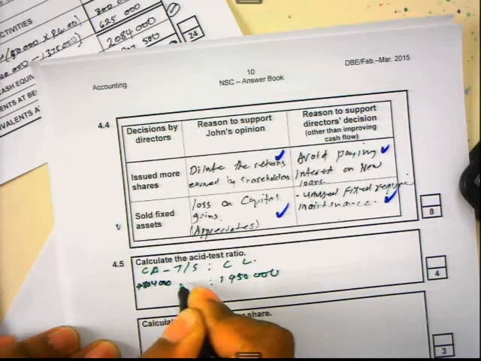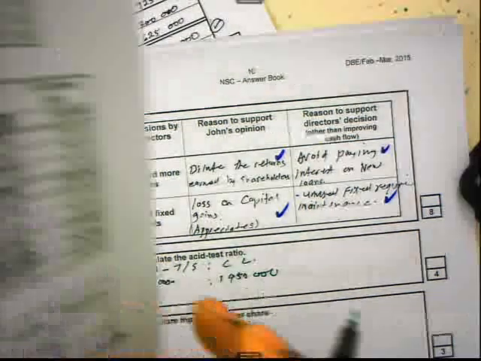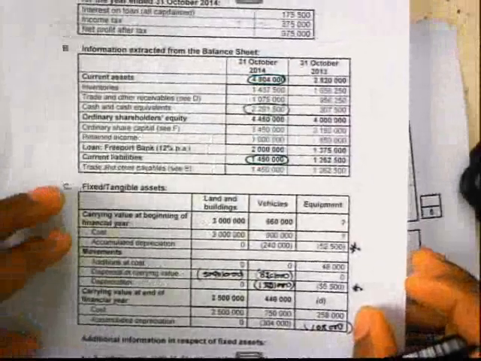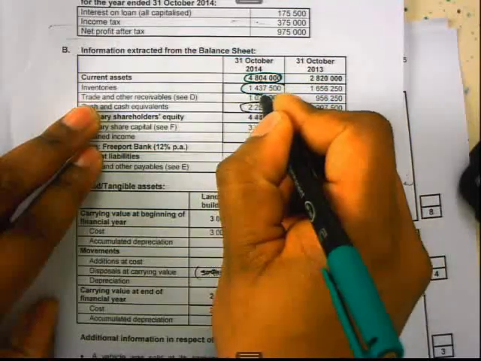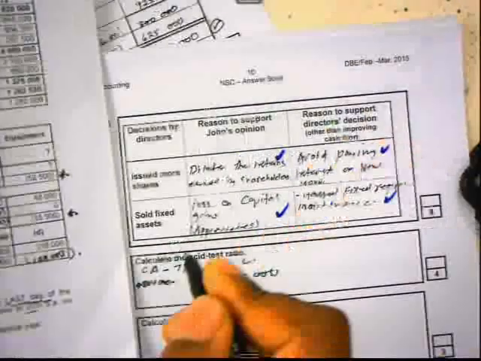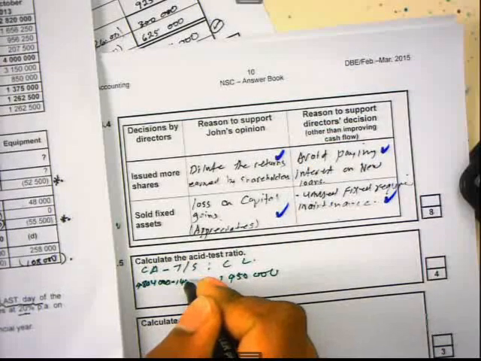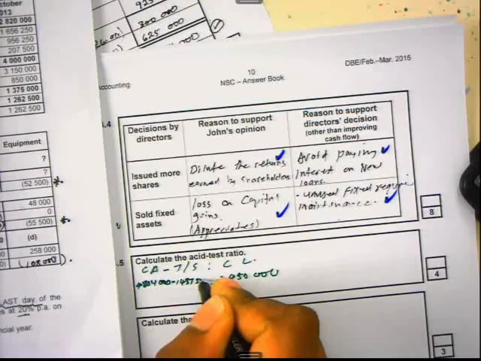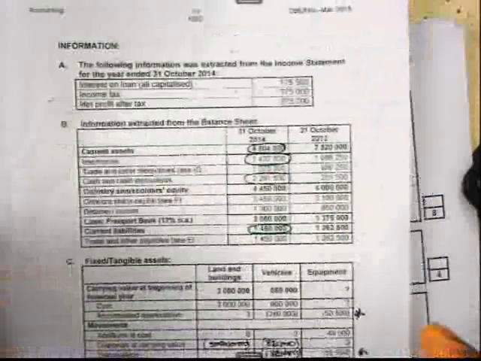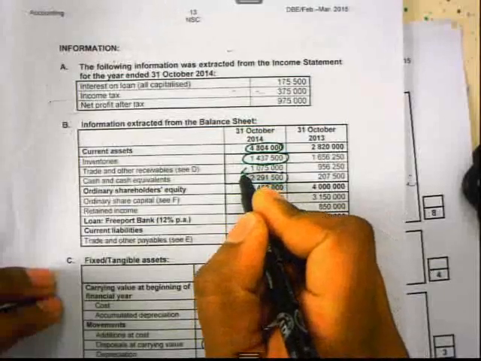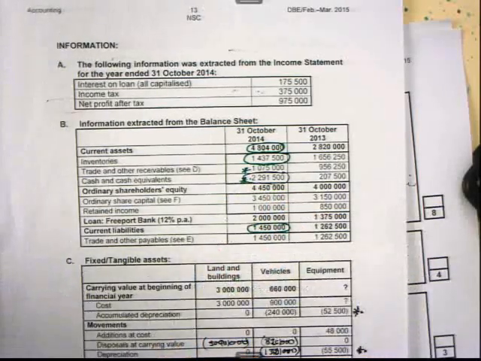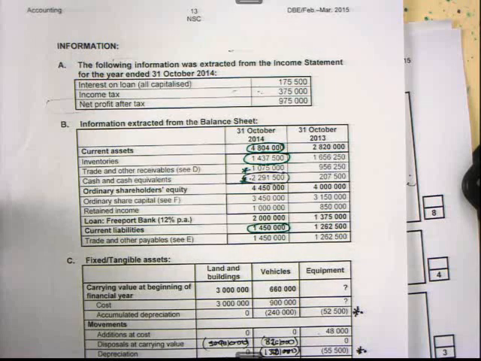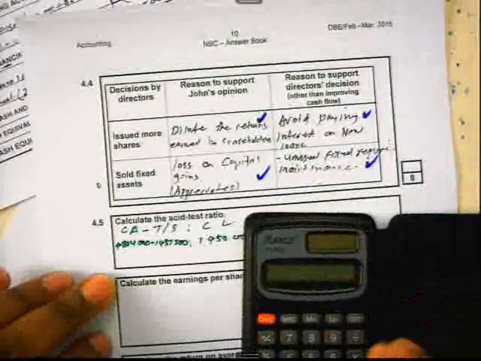4,804,000 minus trading stock. There is our trading stock, 1,437,500. Or simply, you could have just taken trade and other receivables and cash equivalents. Then you will get those. Instead of saying current assets minus inventories, you still get the same answer.